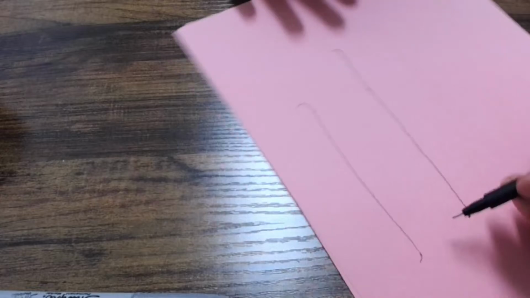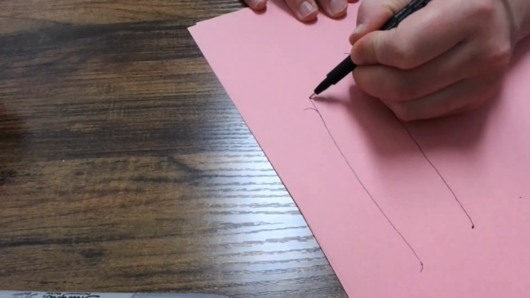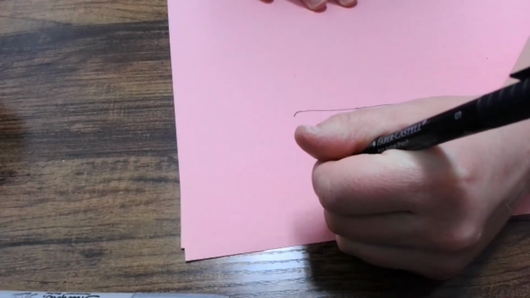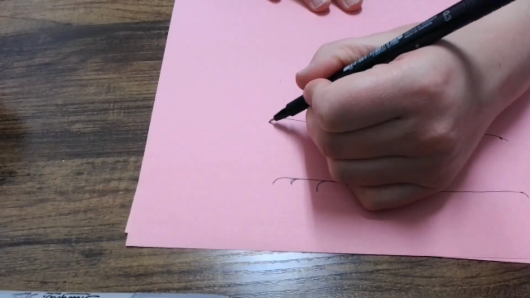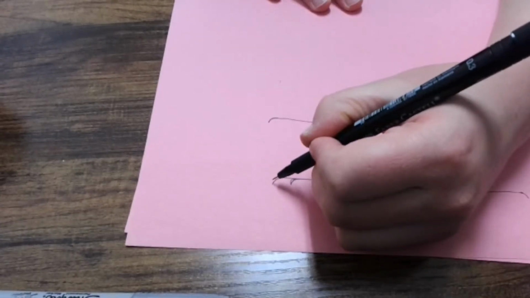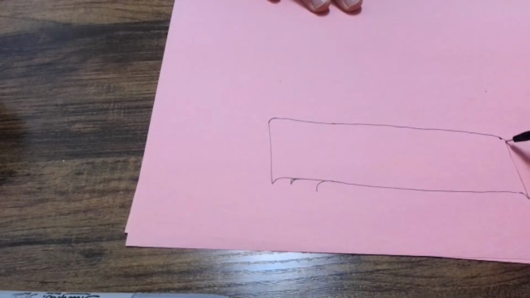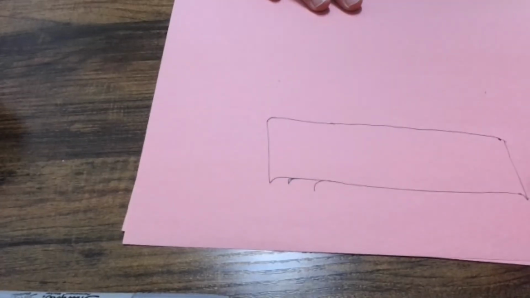I'm going to come around like that. This needs to be a little bit longer. Jeez. There we go. Yeah, I'm realizing this is dipping, but I'm just going to go with it for now. And then this closes up because you can't really see much.